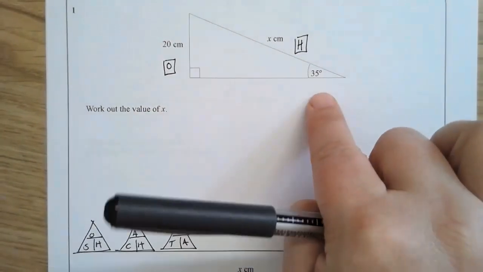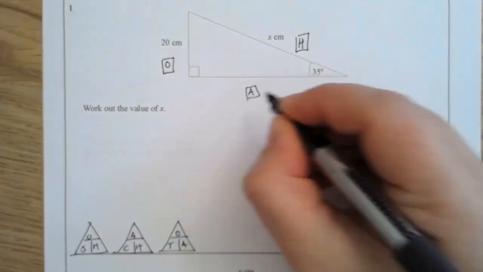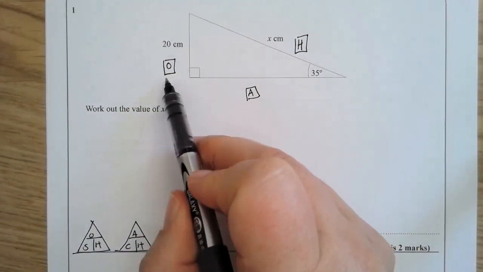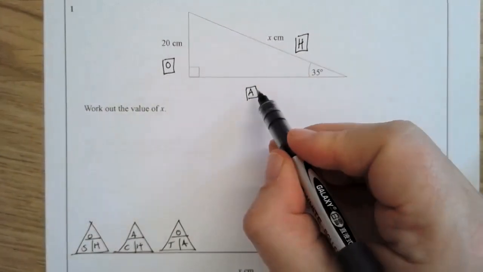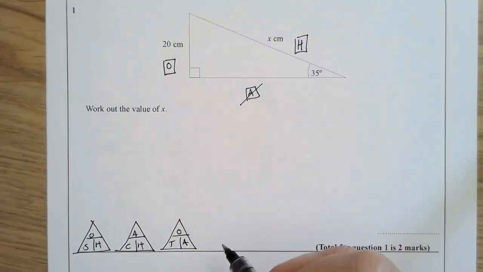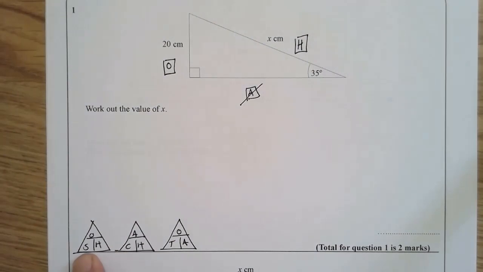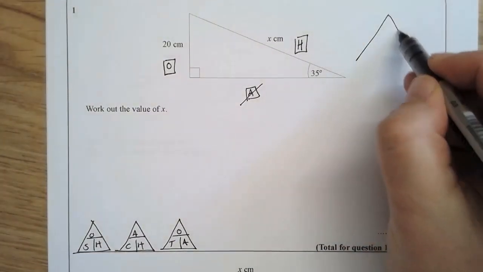This is the opposite to here. And actually we need the H. We have the O, therefore we do not need the A. We're looking at the O and the H. The O and the H are on this triangle here. So that's the triangle that we need.